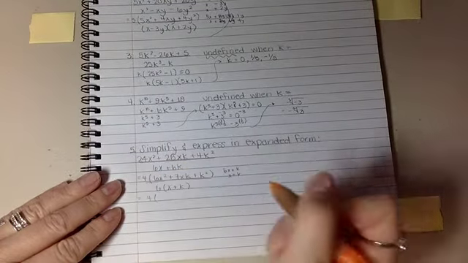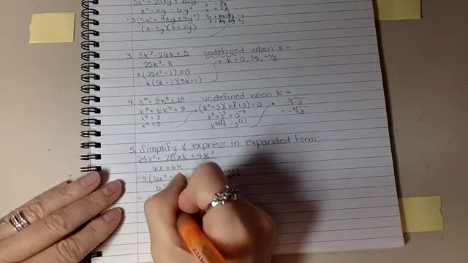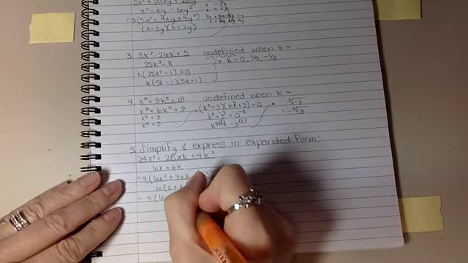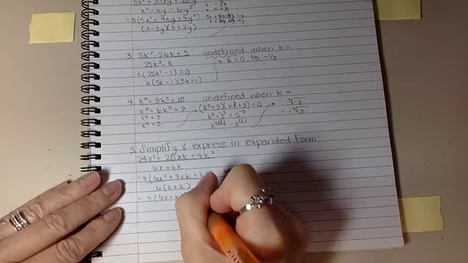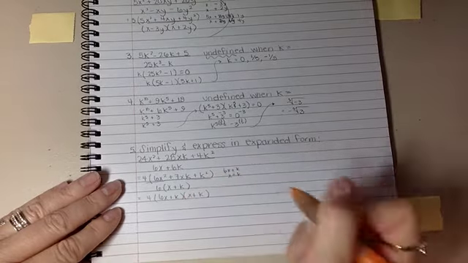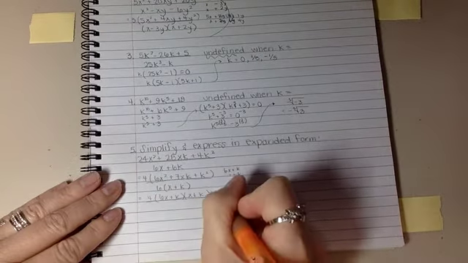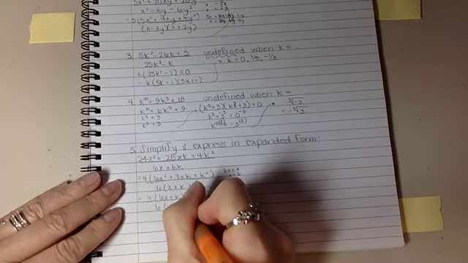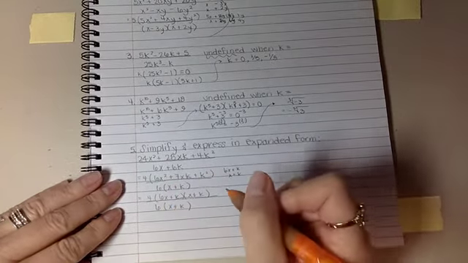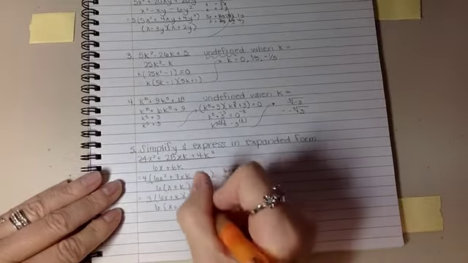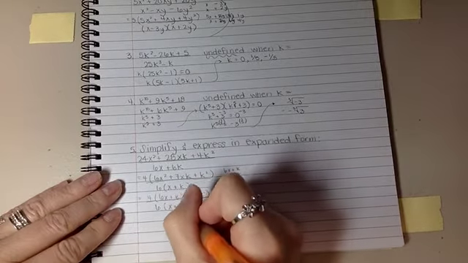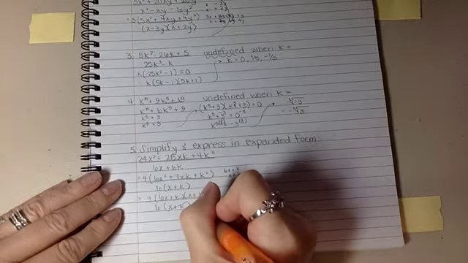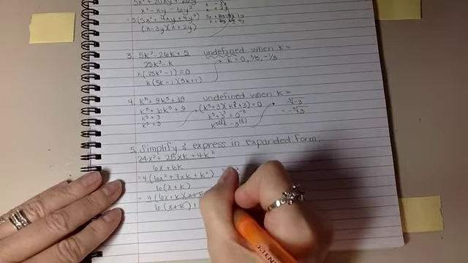So 4 times 6x plus k and x plus k, all over 6x plus k. Yay! Now these will cancel, so I'm going to divide by x plus k, divide by x plus k.